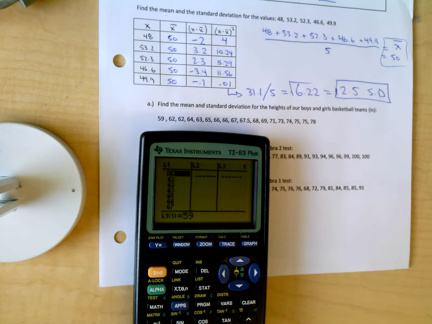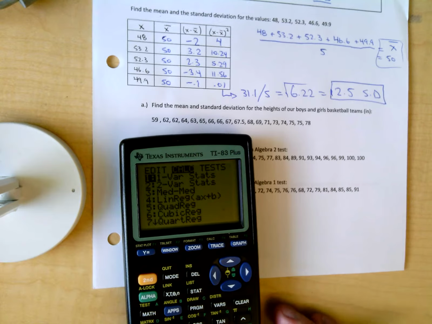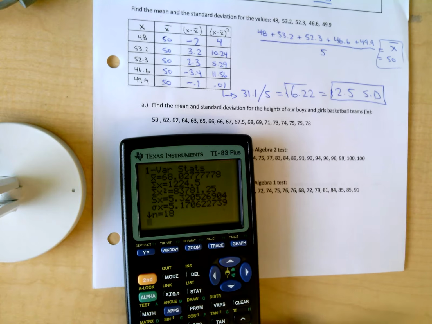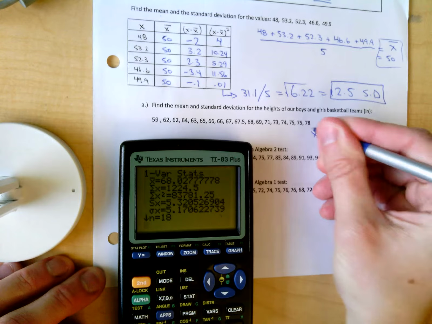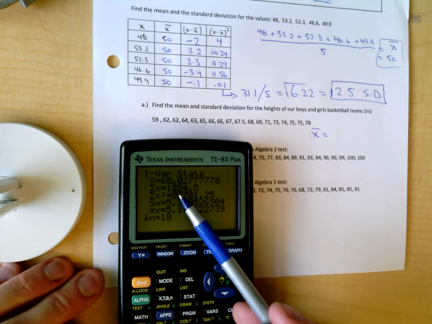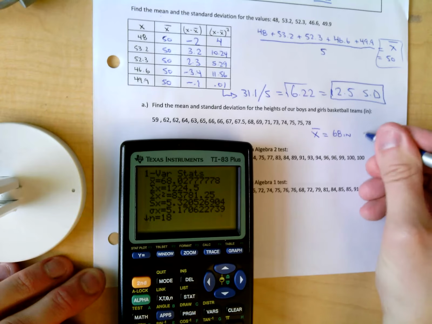All right, I have all of my numbers in here now. So all I'm going to do is the same thing as yesterday. I'm going to hit stat again. I'm going to go over to calc, one variable stats, hit enter. And now the numbers we're looking for. If I have to find the mean and the standard deviation, my mean is x bar, and x bar is the very first one. So it looks like our average height is 68 inches.